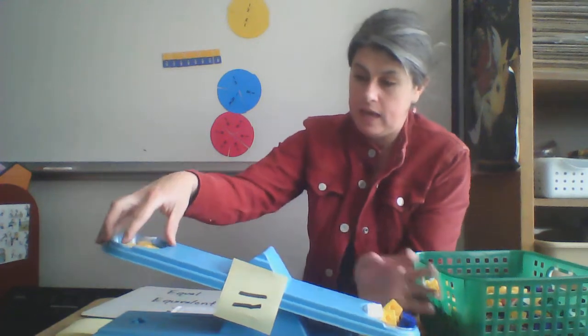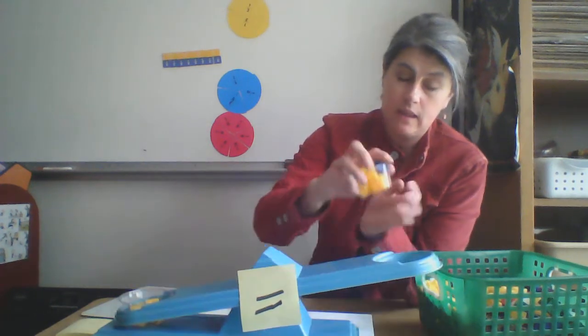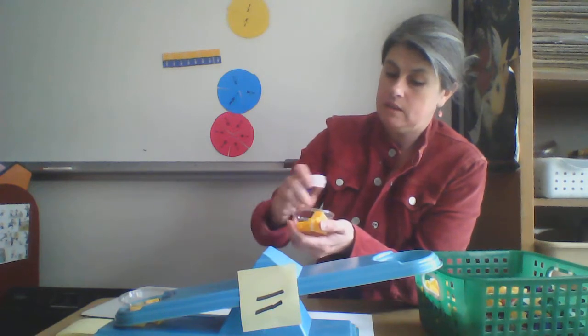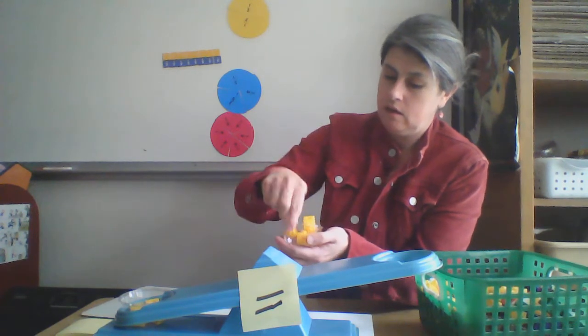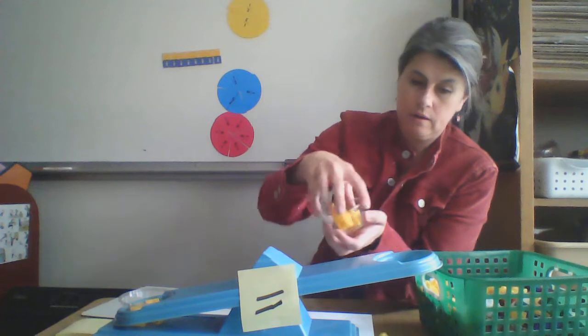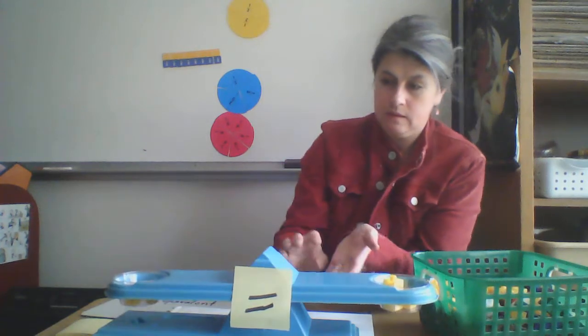I've divided that in half, but I better do the same thing, divide this group in half, and I'm going to take away 4. And I'm still equal.